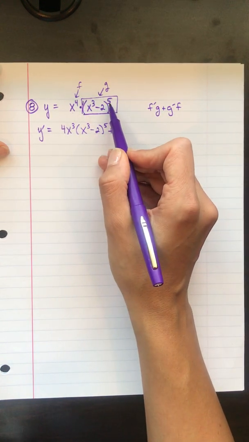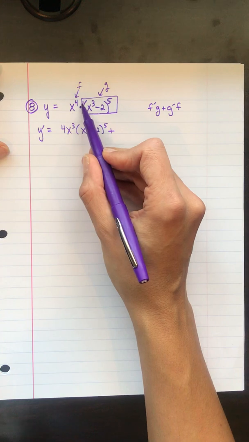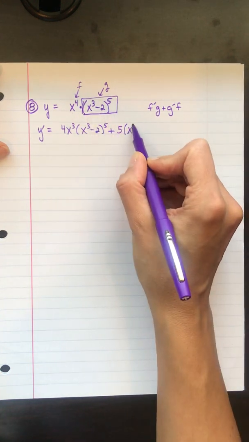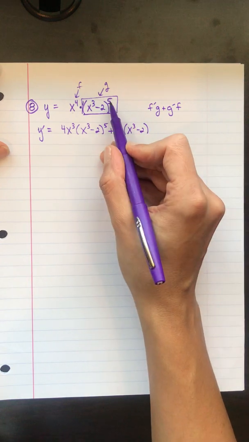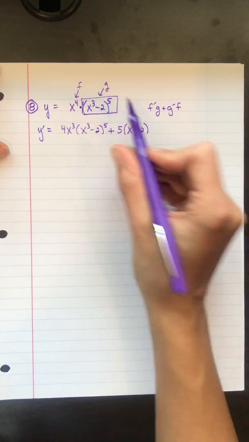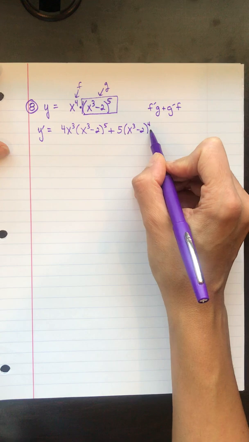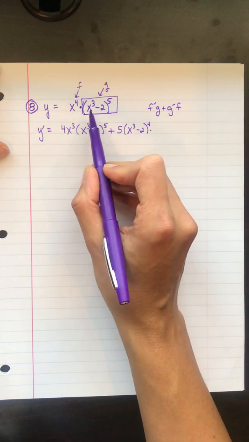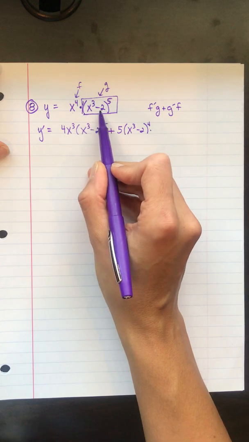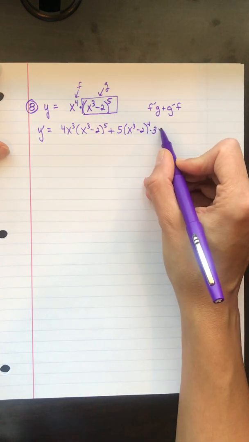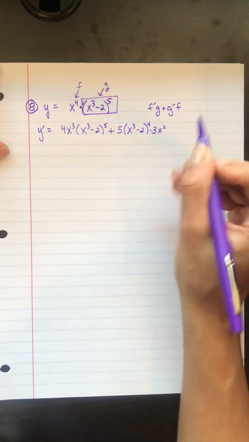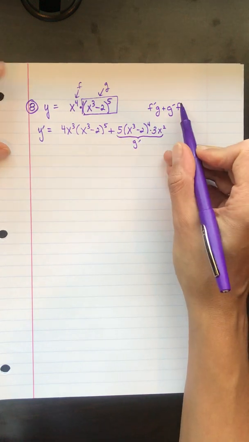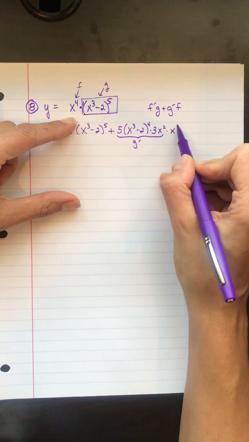So power rule first. 5 times 1 is 5. Copy the inside. Finish your power rule by minusing 1 to the exponent times the derivative of the inside. This is chain rule kicking in. What's the derivative of x cubed minus 2? It is 3x squared. That finishes, this whole thing was g prime. Times f, which is x to the fourth power.